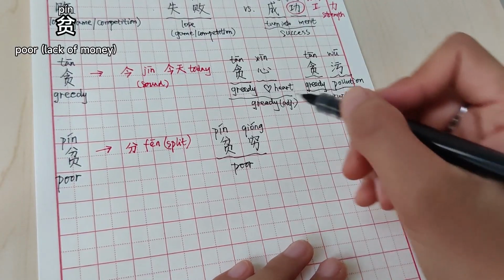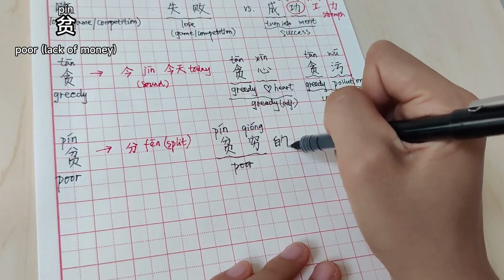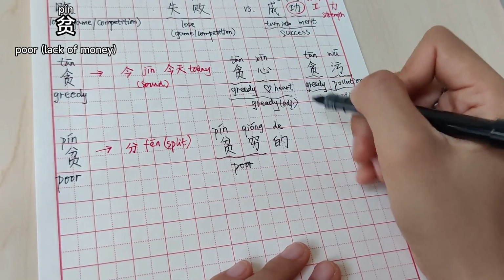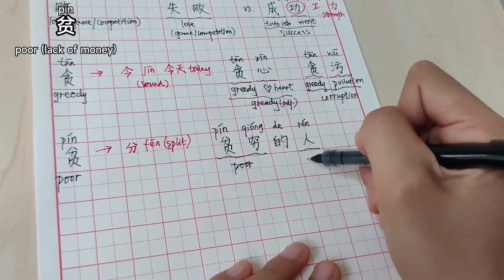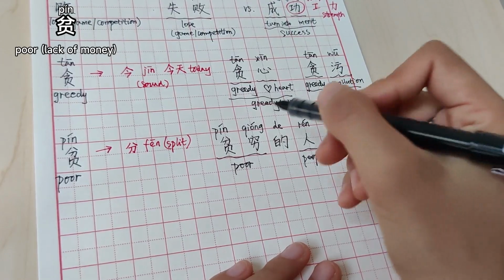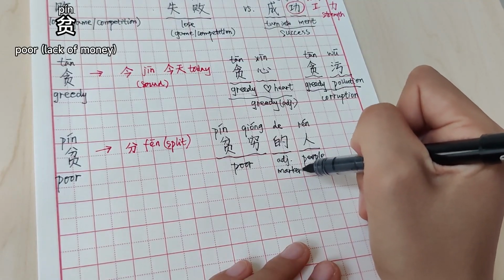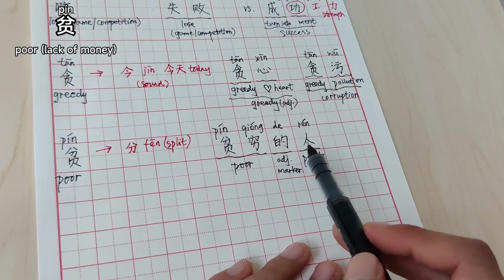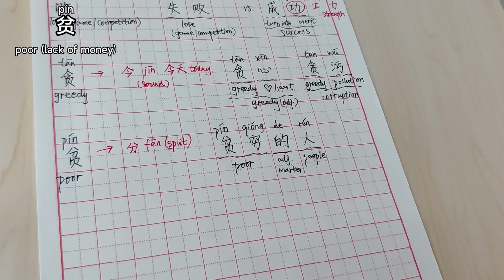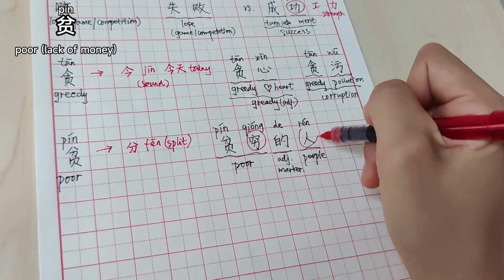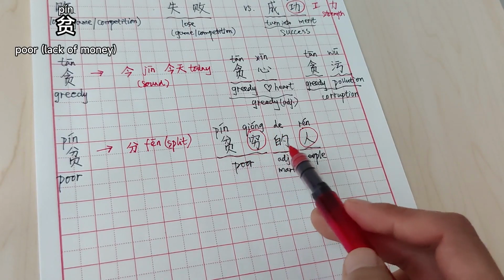And to say poor people, you can say 贫穷的人. 人 is people, and 的 is the adjective marker, right? It's the grammar particle. So 贫穷的人 is poor people. And to make it short, you can say just 穷人. 穷人 is short for 贫穷的人.